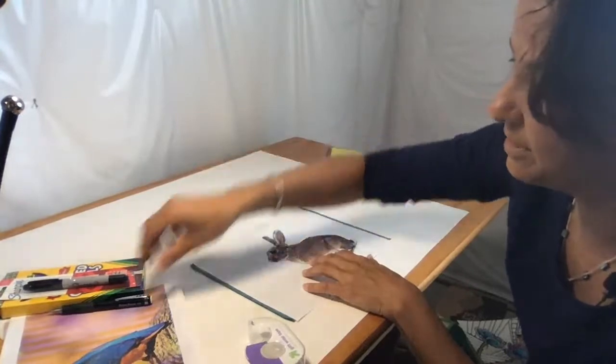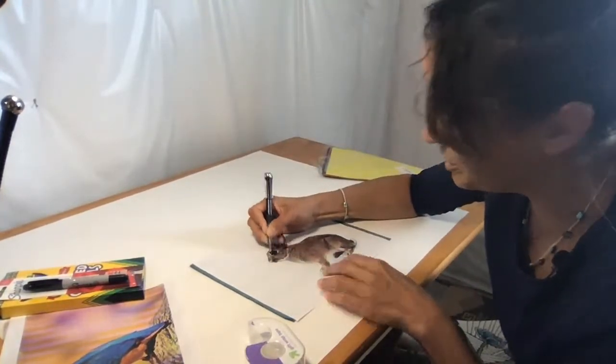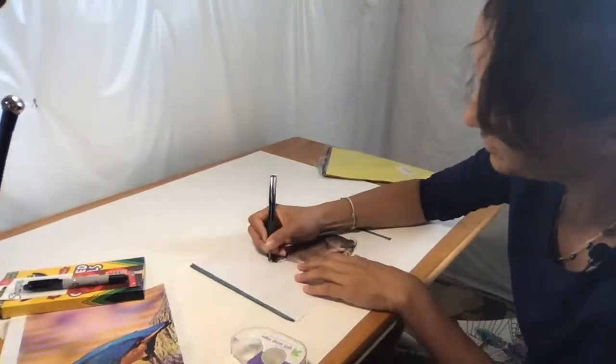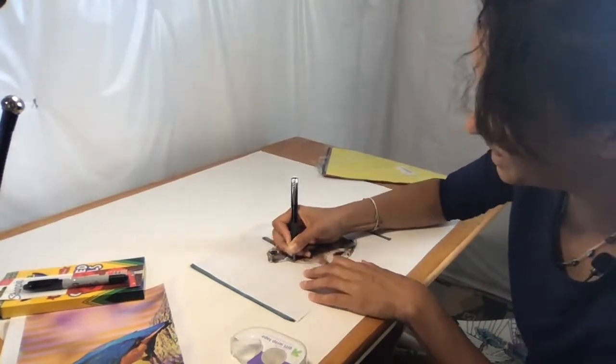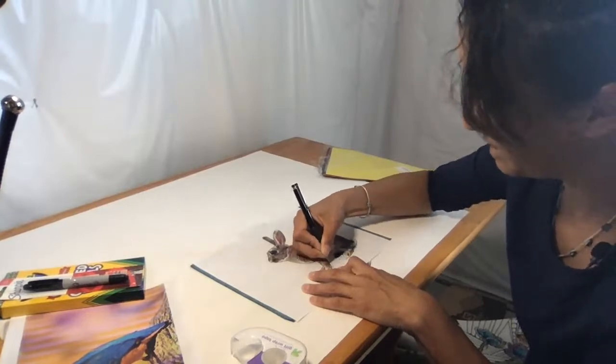So then you guys will see what's going to happen. So I'm going to go over it really quickly. And again, you want to push down, and I'm going to flip it up so I can see if it's transferring. Yep, I can see it. You want to push down hard enough that it transfers, but it's really easy to actually rip sometimes.